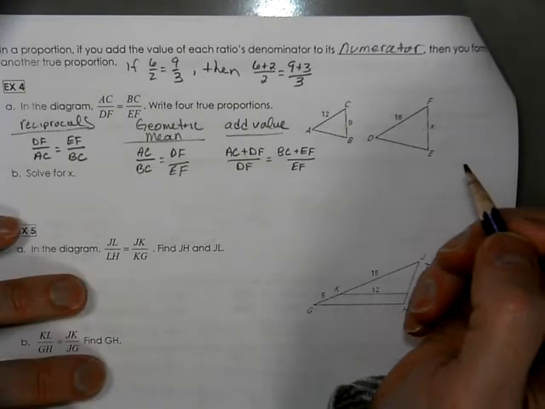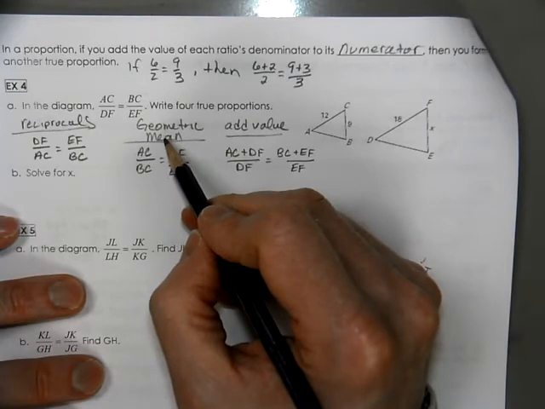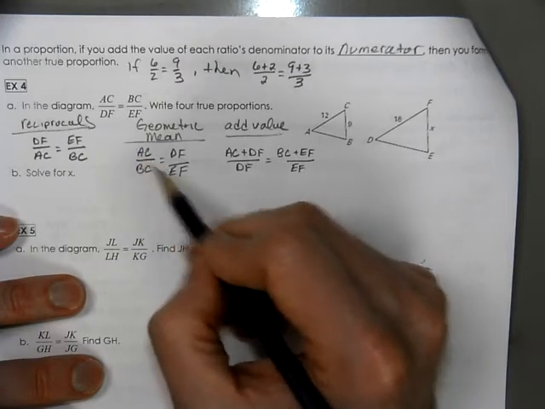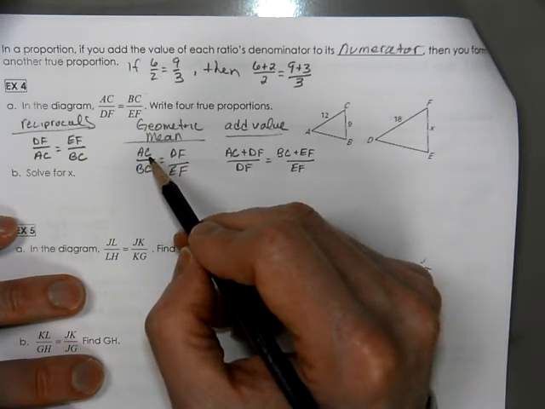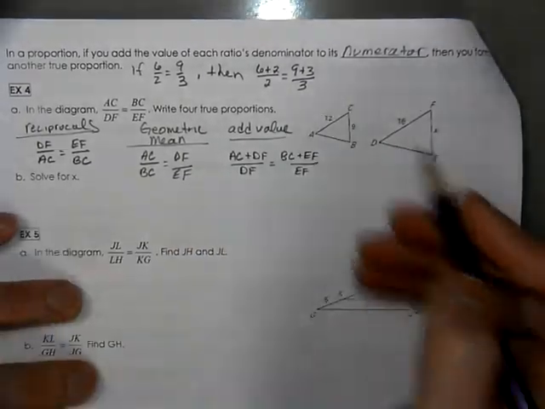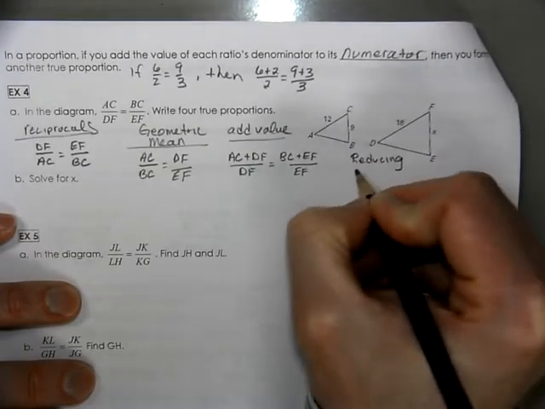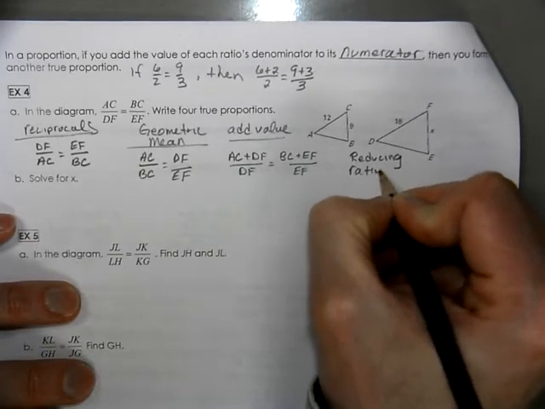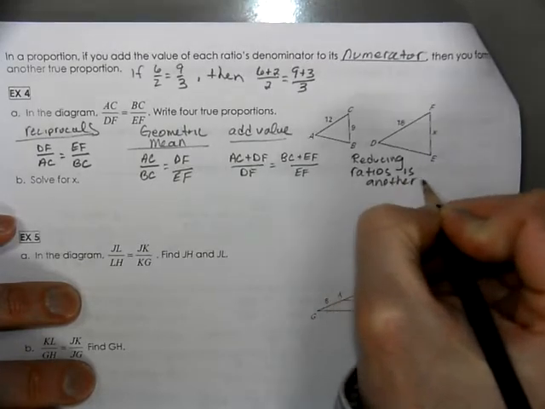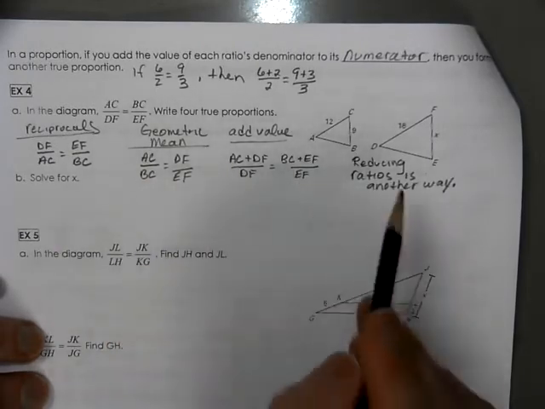Okay, and then to get our fourth one, we can often reduce, but in a geometric mean, you could actually reduce or interchange in the other direction. That would be a fourth way, or reducing. Reducing ratios is another way. We don't have numbers when we use the letters, but reducing would be a fourth way to have done that.